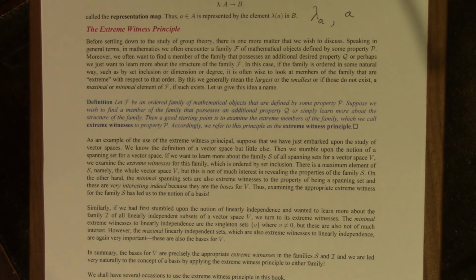Now, we often want to find a specific member of the family that possesses an additional property that we want. Call that property Q. Also, perhaps we just want to learn more about the family. We've defined a family of continuous functions. We want to study that family. In this case, if the family is ordered in some natural way, such as by set inclusion, by dimension, by degree, then it is often wise to look at the members of the family that are extreme with respect to that order. And that generally means the largest or the smallest, or if those don't exist, the maximal elements or the minimal elements under the order.